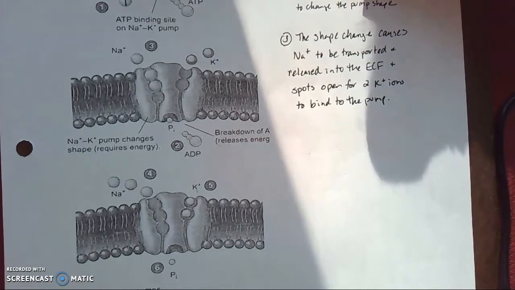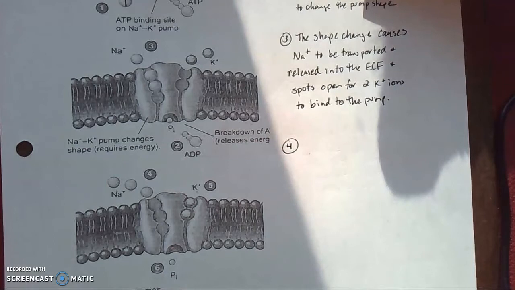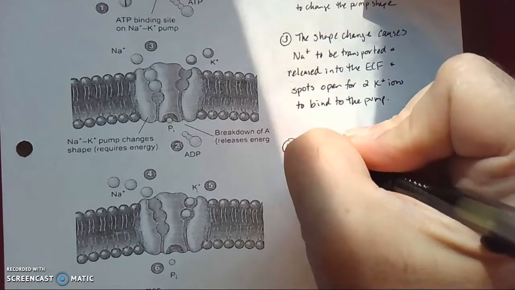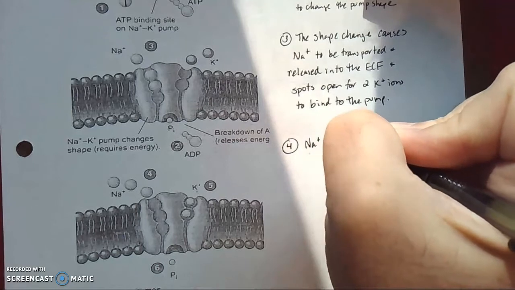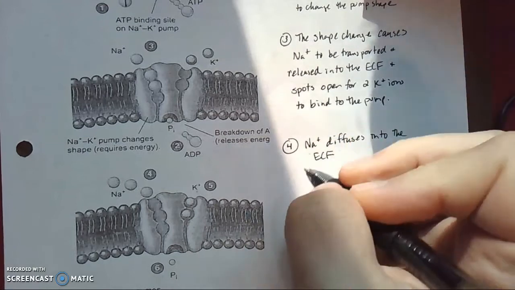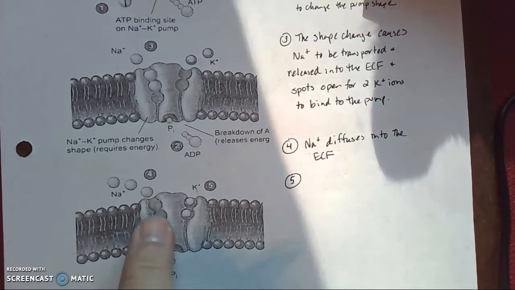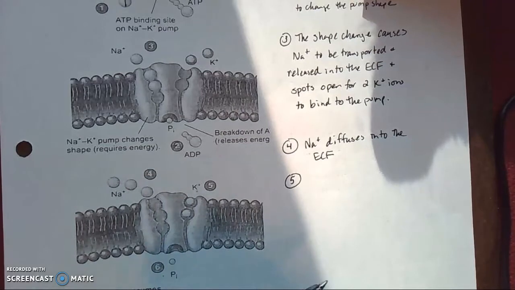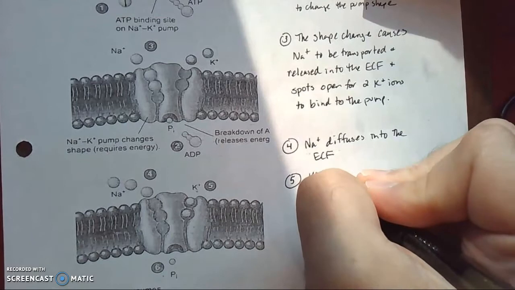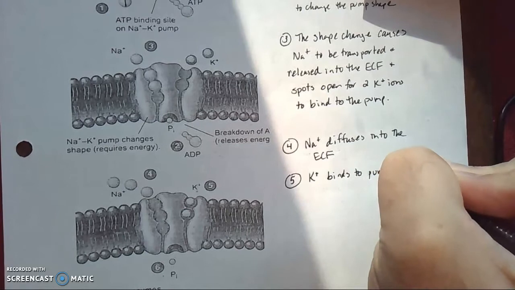Then we're going to move down here to step number 4. Step number 4, Na plus diffuses into the ECF. Because it traveled through the pump and now it can diffuse out into the ECF out here. Number 5, K plus binds to the pump protein.